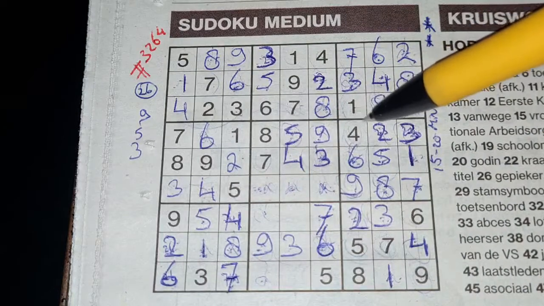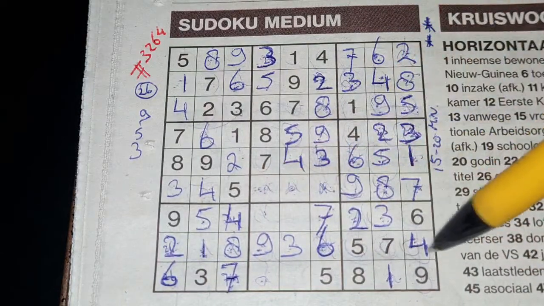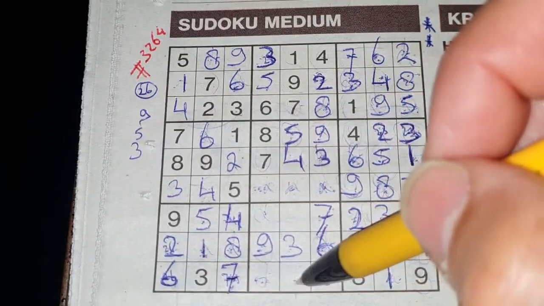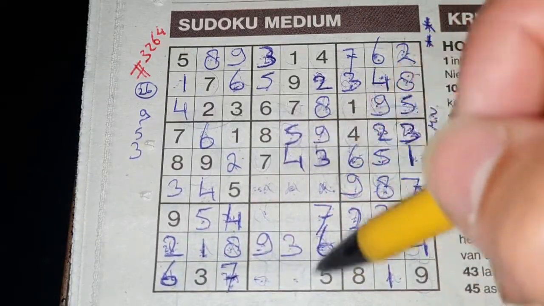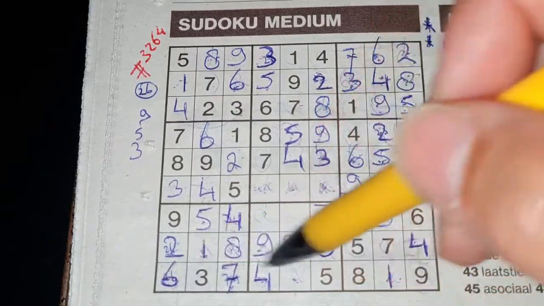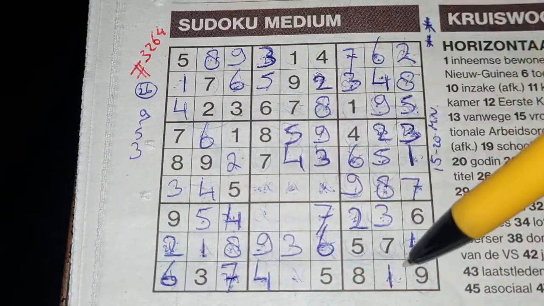Alright, so we have a 4 in this row, 4 in the row below. So in the last row, there are only two places for the 4: here or there. We see there is a 4, no 4 there, so the 4 should be there. 1 number left in the last row for the number 1.